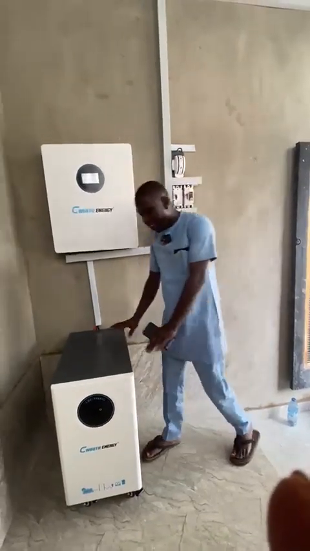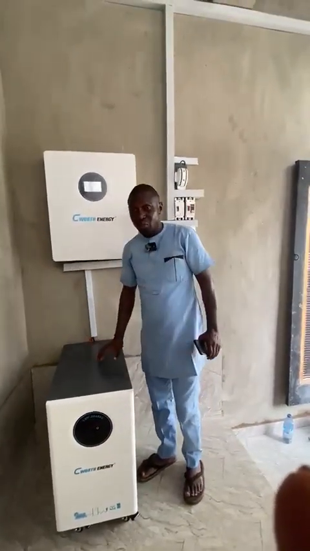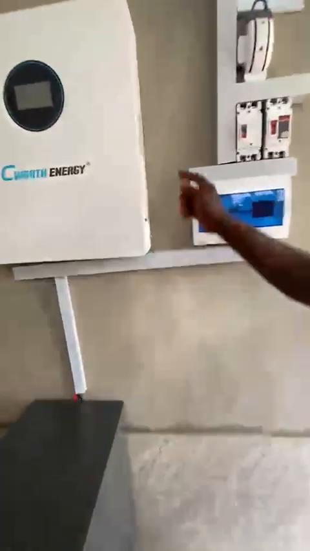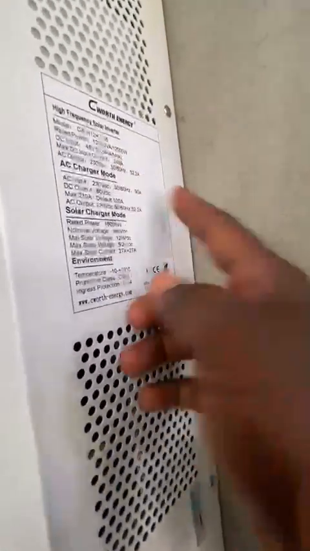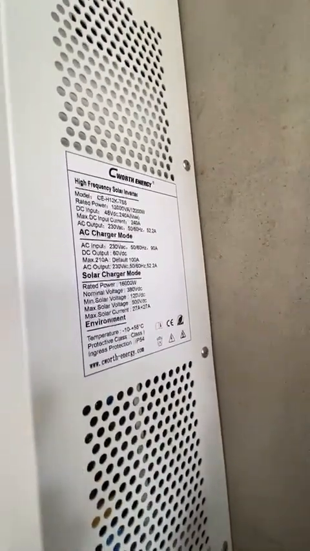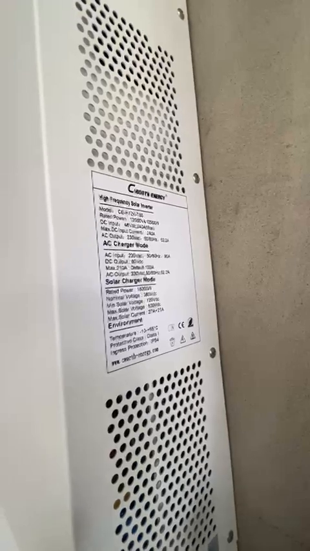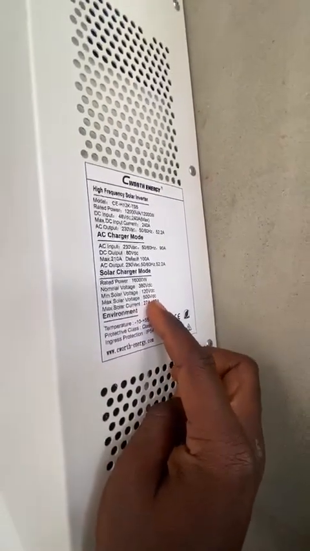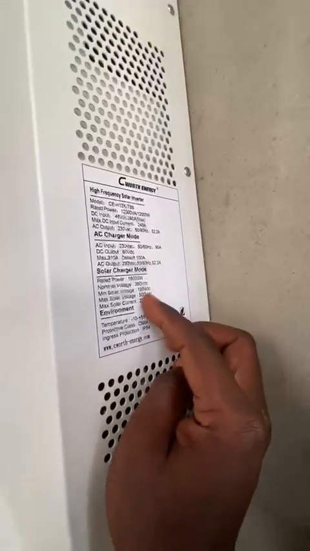So this is another fresh installation we just completed. What we have here is... let me show them. We have a 12 kilowatts, 12 kVA, high frequency, high voltage inverter. If we are talking about high voltage, you can work with up to 500 VDC.